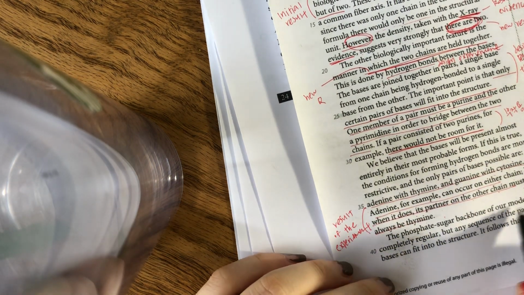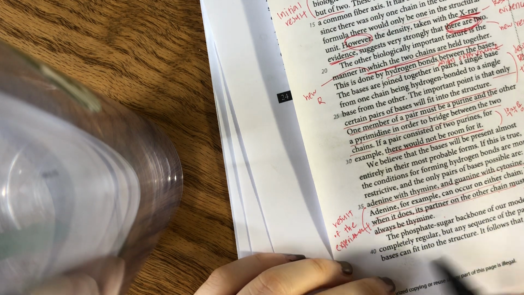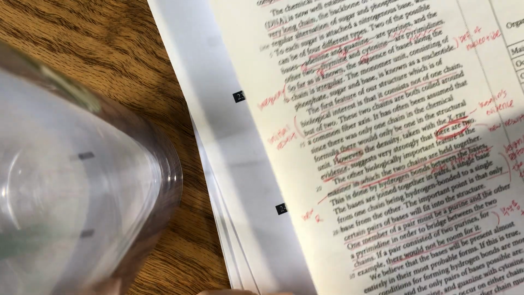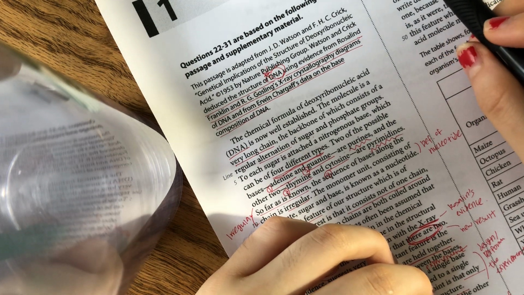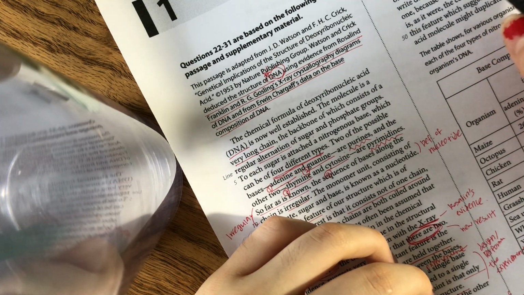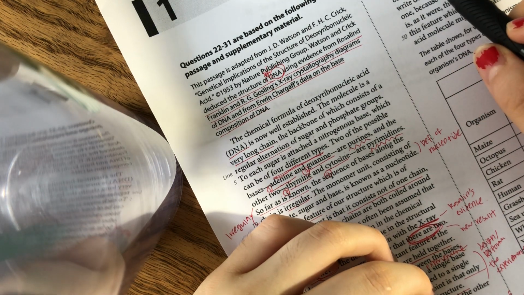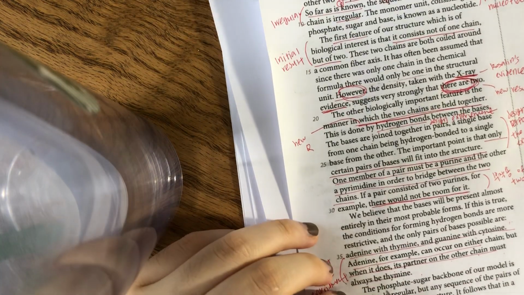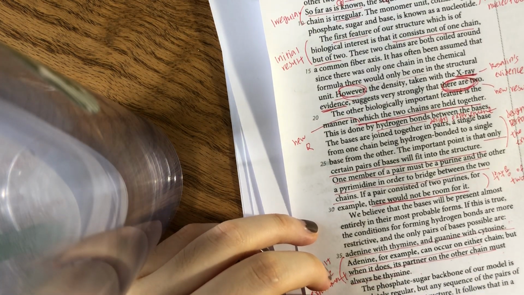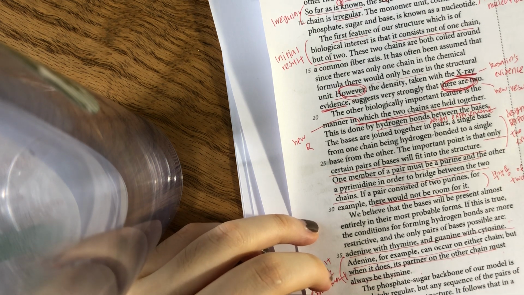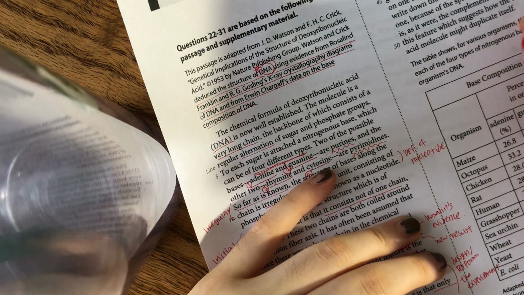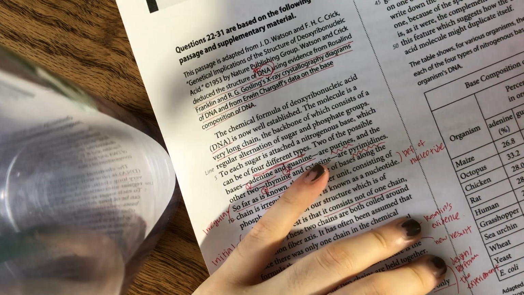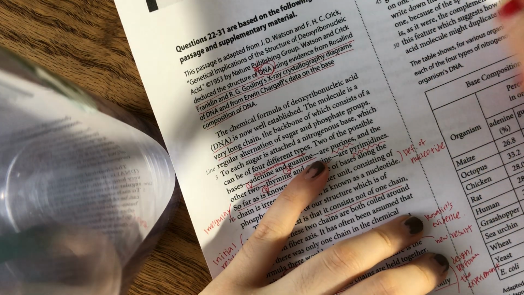The phosphate sugar backbone of our model is completely regular, but any sequence of the pairs of bases can fit into the structure. It follows that in a long molecule, many different permutations are possible, and it therefore seems likely that the precise sequence of bases is the code which carries the genetic information. Oh my god.